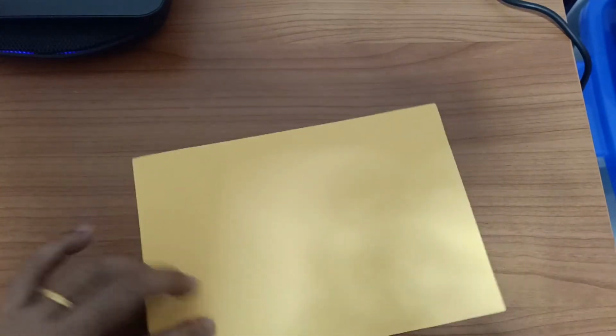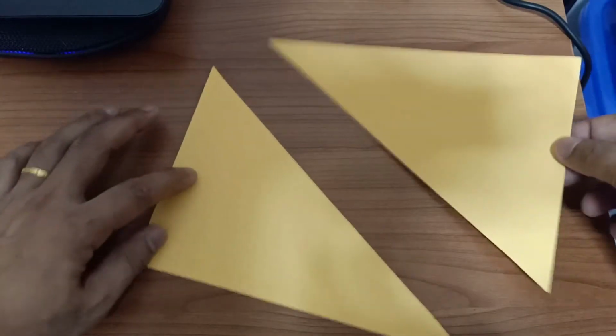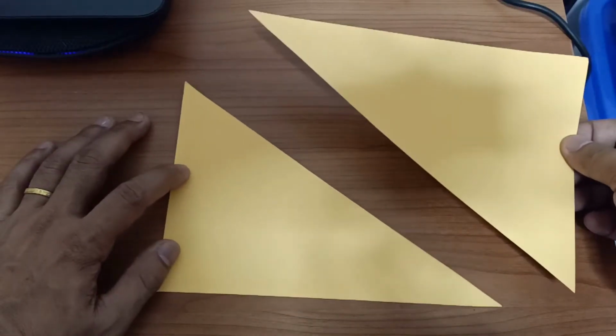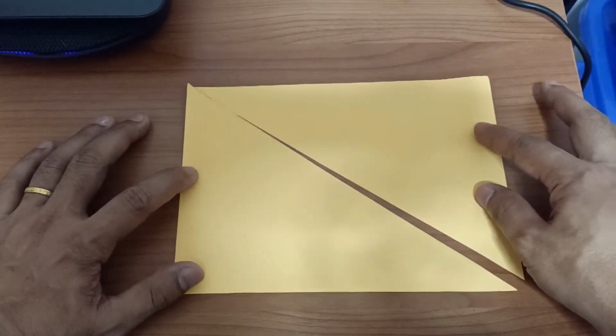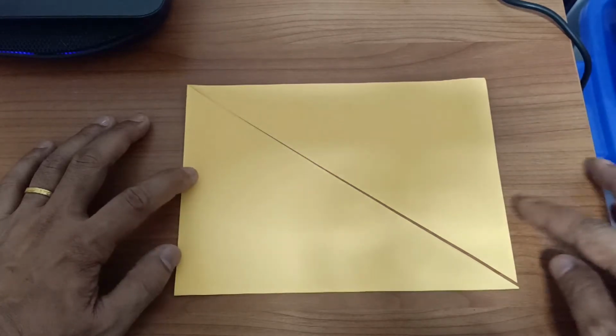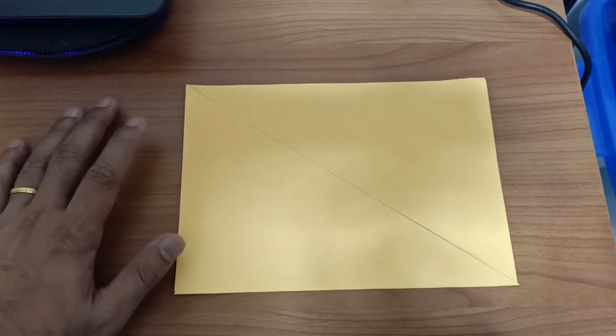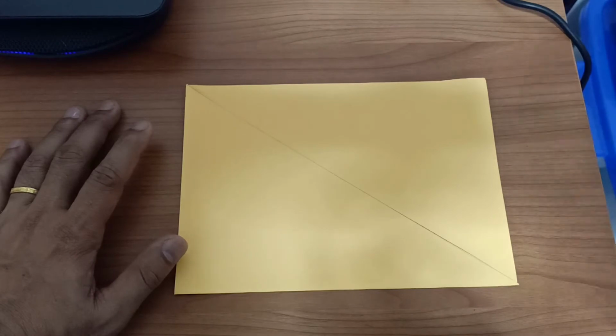So I'm going to cut it. The result is I have two triangles. So we divide it into two equal parts to make two triangles.